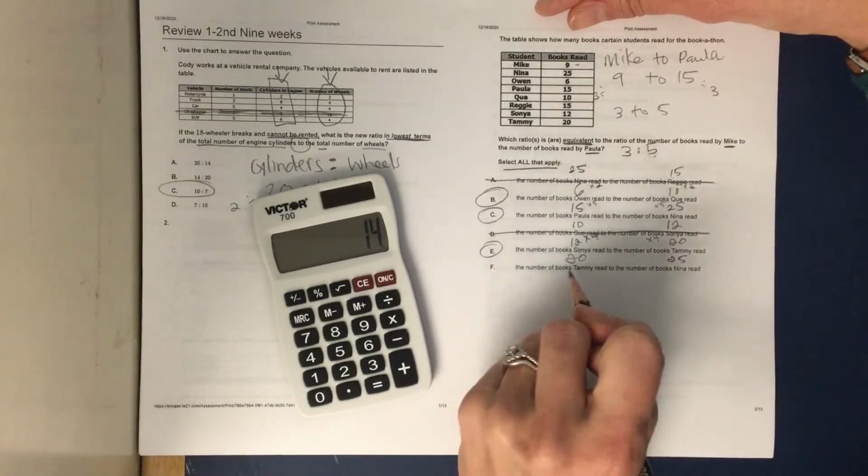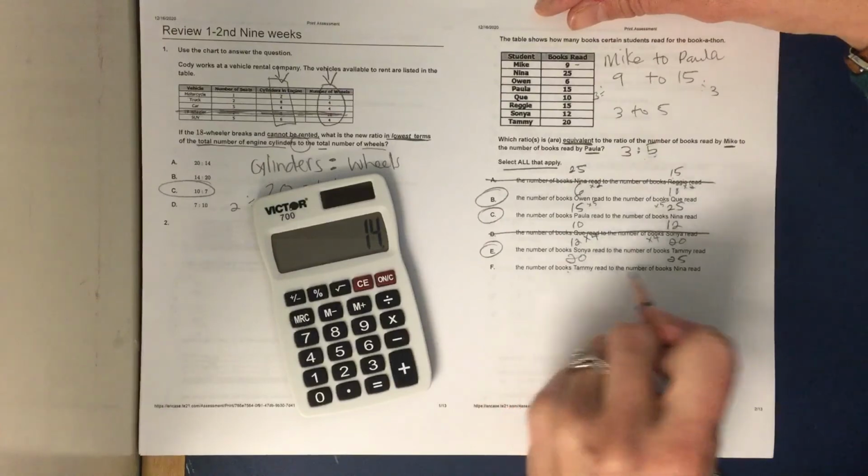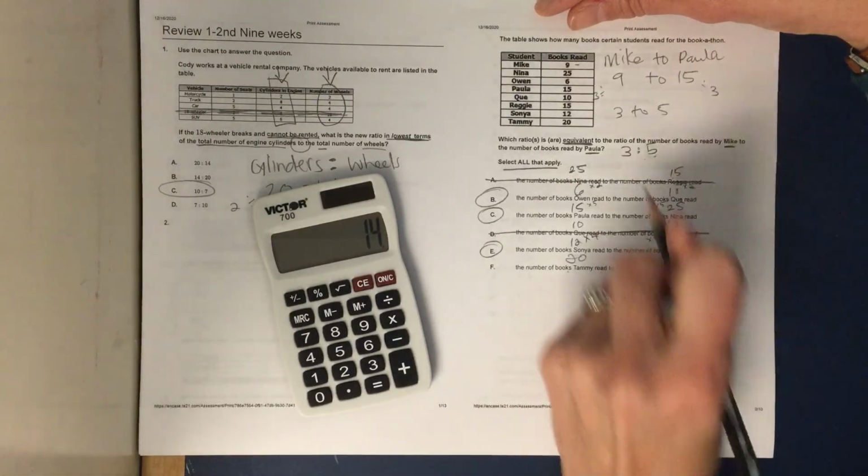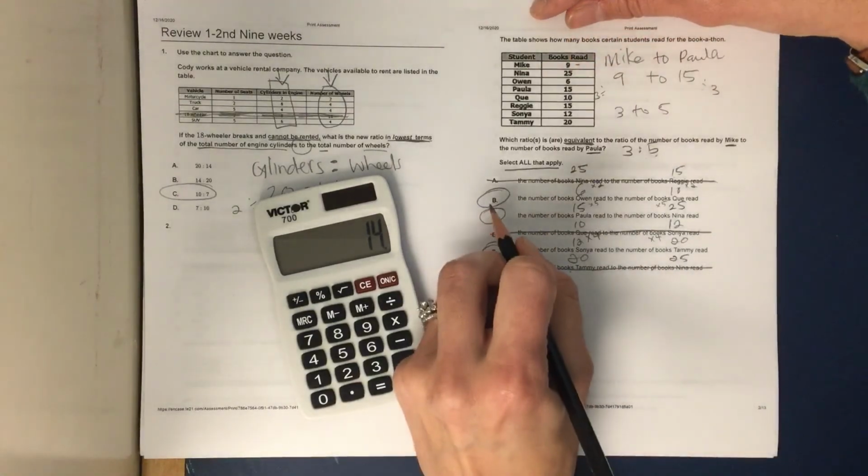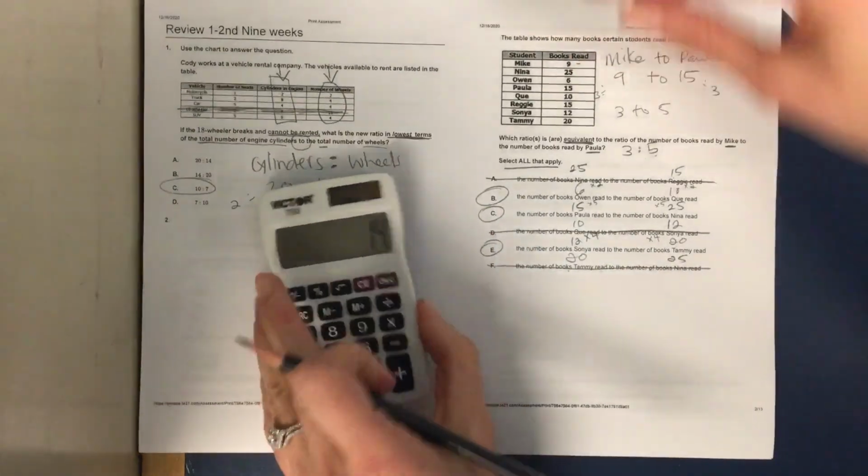The last one is the number of books Tammy read, which is 20, to the number of books Nina read, which is 25. 3 will not go into 20, so it is eliminated. So your answer is B, C, and E. Okay, let's go to number 3.